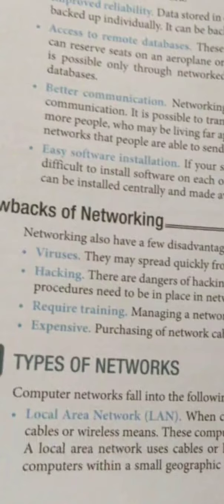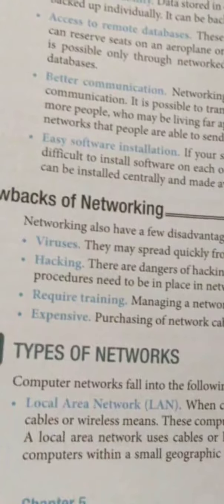Then there are drawbacks of networking. First is virus. If a computer is attacked by a virus, when the computers are interconnected, the virus can spread to other computers also. Then there is hacking.